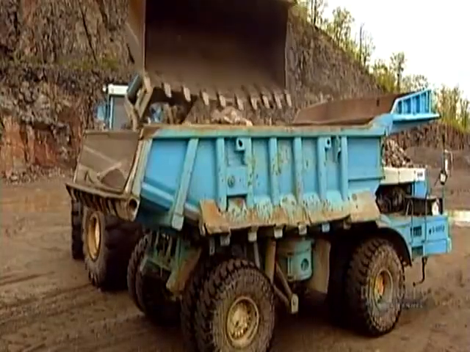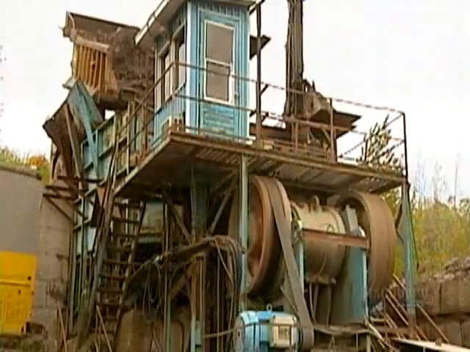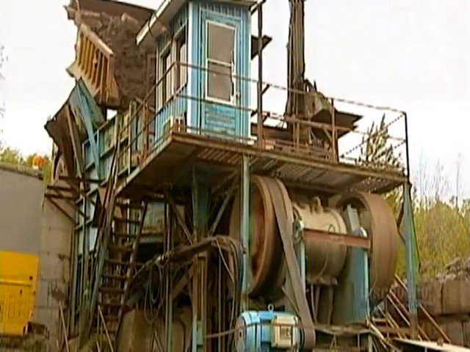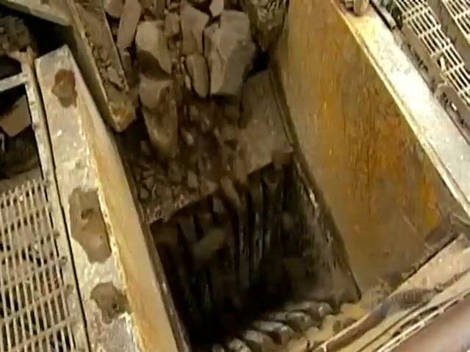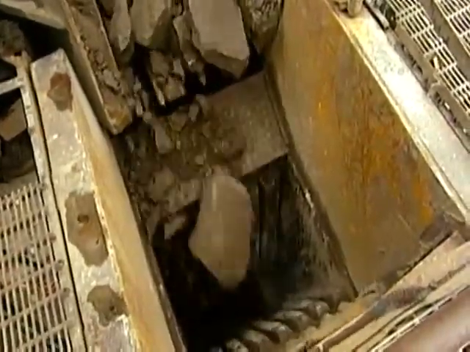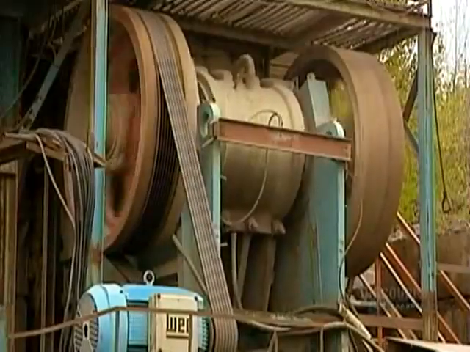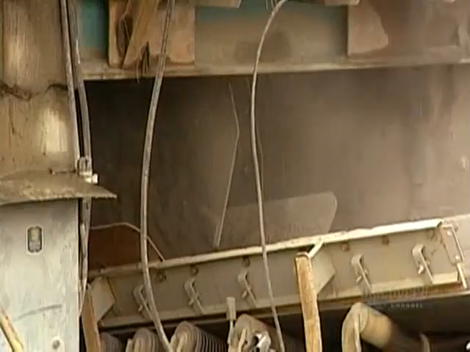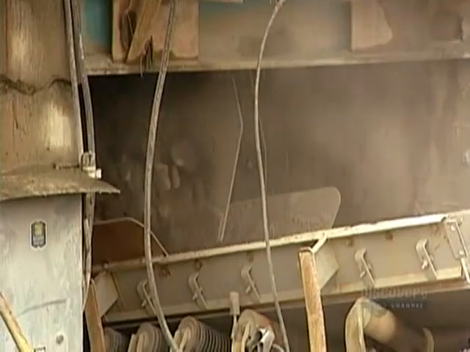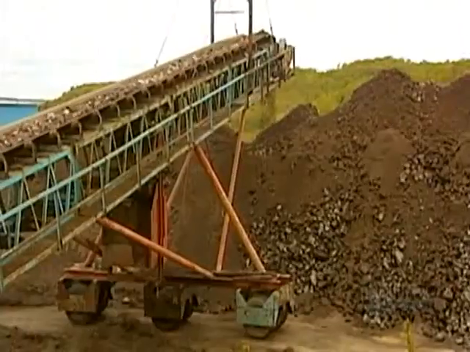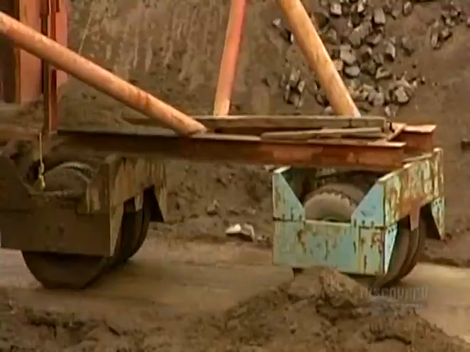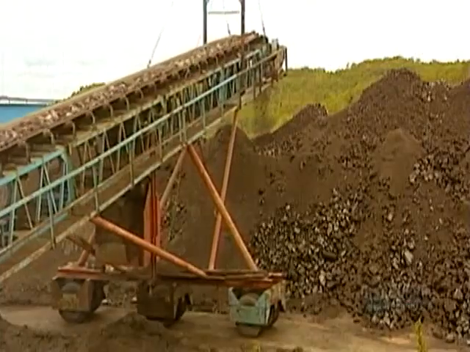They dump their cargo into the primary crusher, a machine whose steel jaws crush these big rocks into pieces smaller than 20 centimeters. It takes mammoth force to crush solid rock. The flywheels that amplify the motor's energy weigh more than 6 metric tons. The primary crusher empties onto a mobile conveyor belt, which transports the crushed rocks to an outdoor storage area.